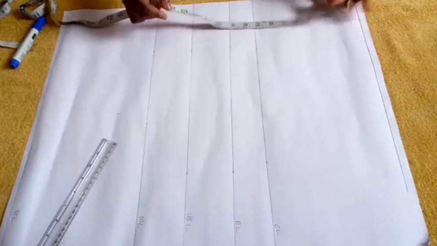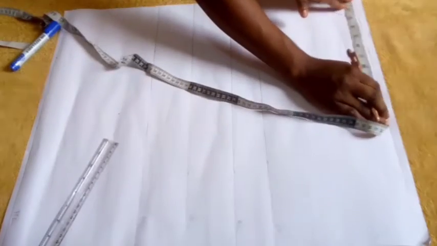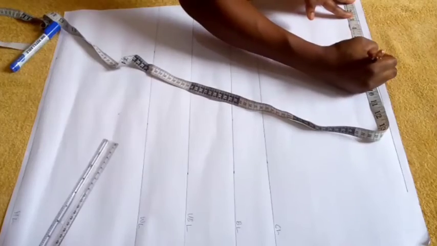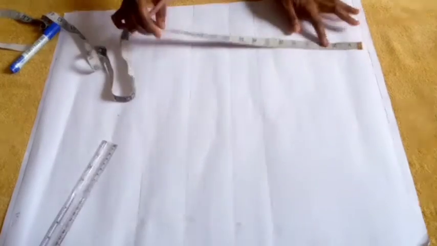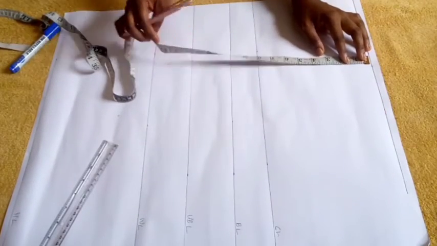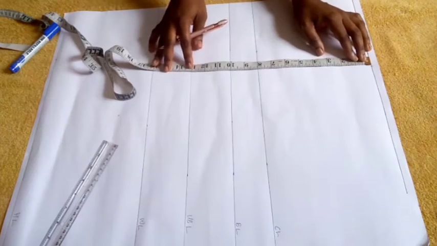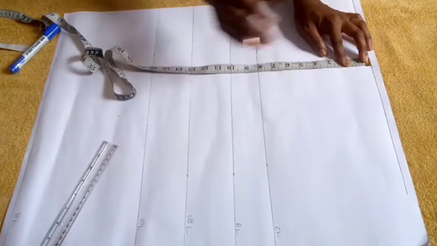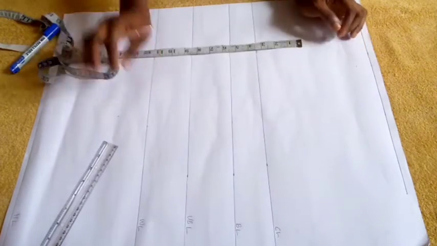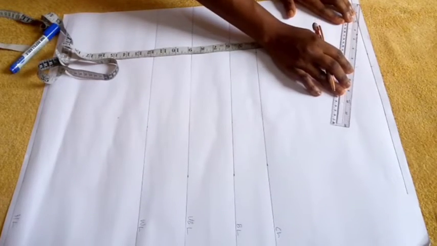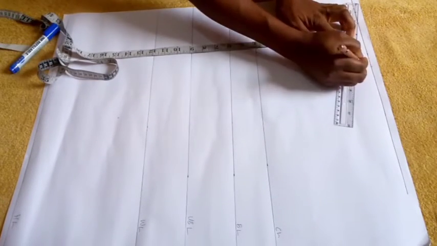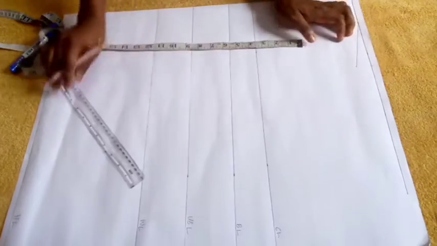The next thing I'll do is to measure my shoulder. My shoulder is 7 inches. So I just measured it. Then I'm going to take my shoulder slope. So I'm going to come down 1 inch from that point where I measured my shoulder, and I'll connect it to the width of my neck with my ruler to get my shoulder slope.